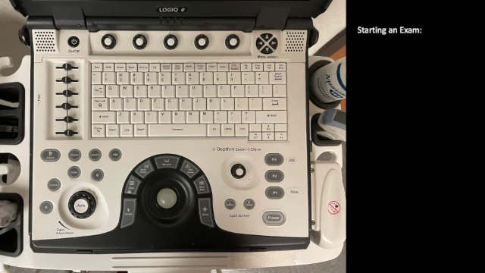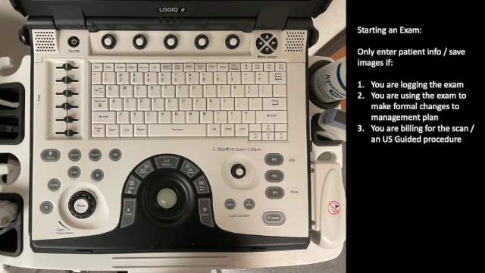The first thing to know is that you're not always going to need to set up a formal exam for a patient. This really only applies if you are going to be saving the images, and there's a few specific scenarios when I need you to do that. So, only enter patient info and save the images if you are logging the exam to your portfolio, meaning you want to get credit for it in your overall exam list.